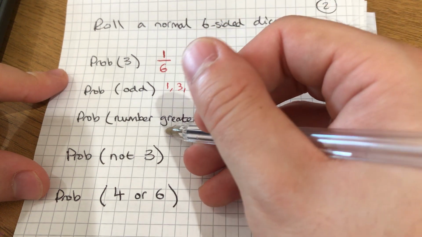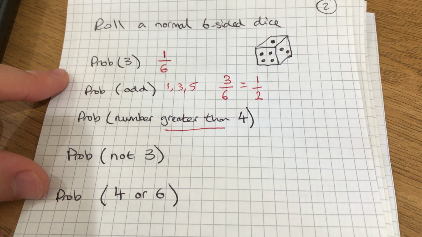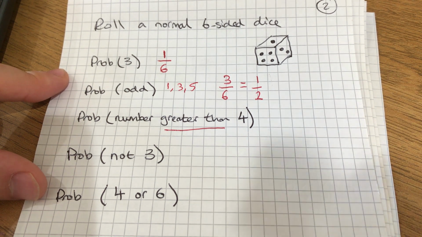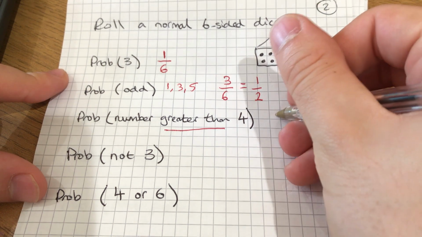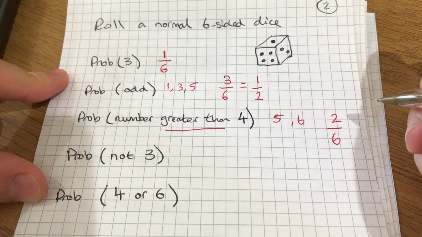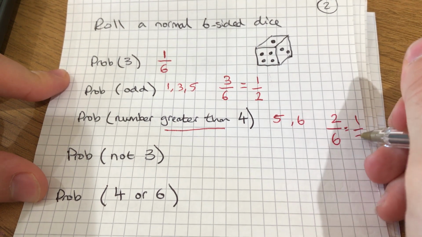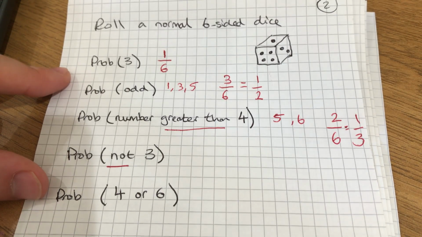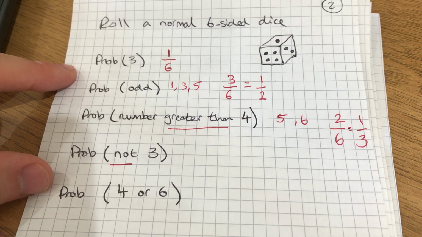Probability of getting a number greater than 4. Loads of people think, well, do you include 4? My question to them would be, is 4 greater than 4? It's not. So we're just talking 5 and 6 there. So that's 2 out of 6, which simplifies nicely to 1 over 3. Not. That's a key word there as well. Probability of not getting a 3.